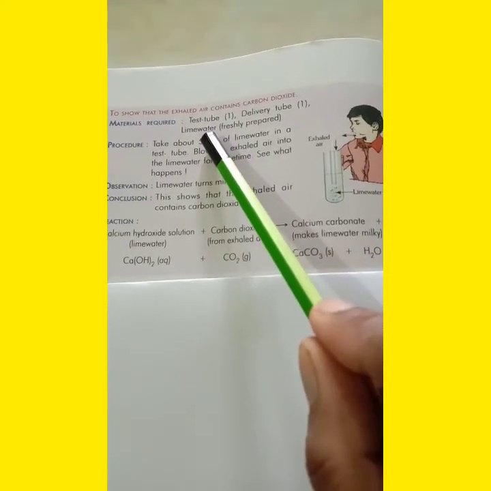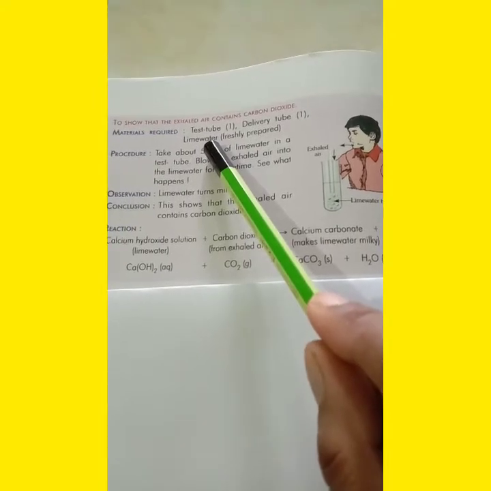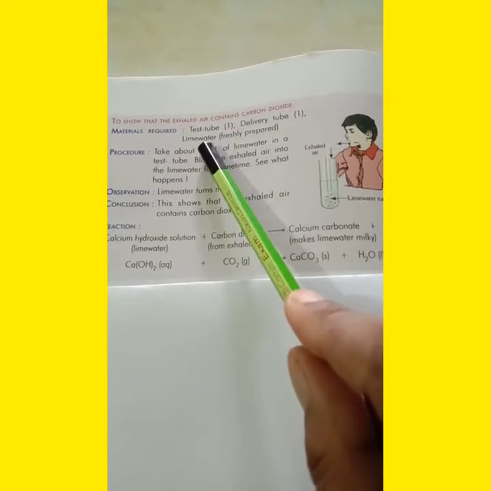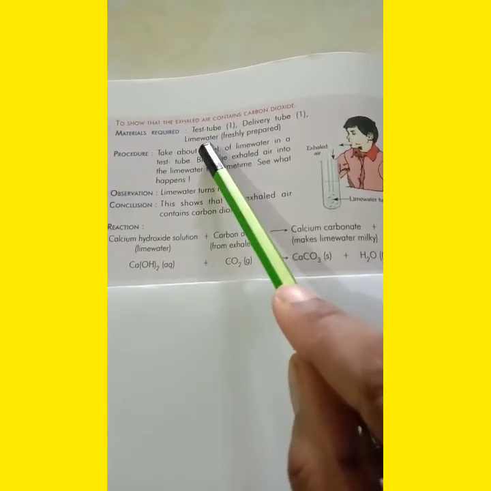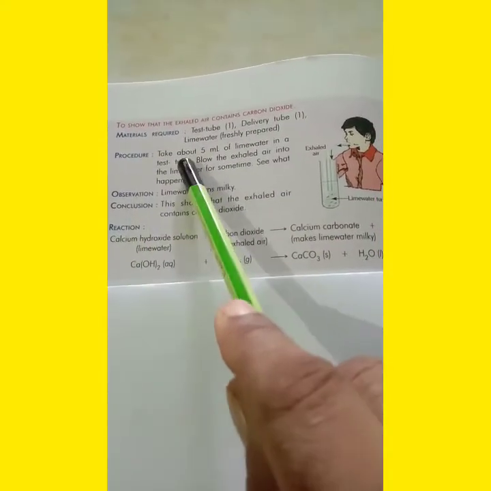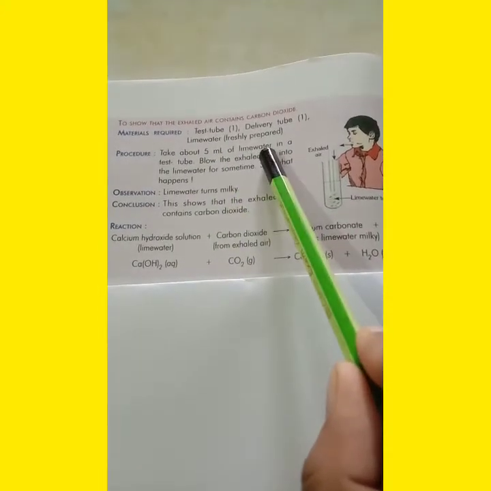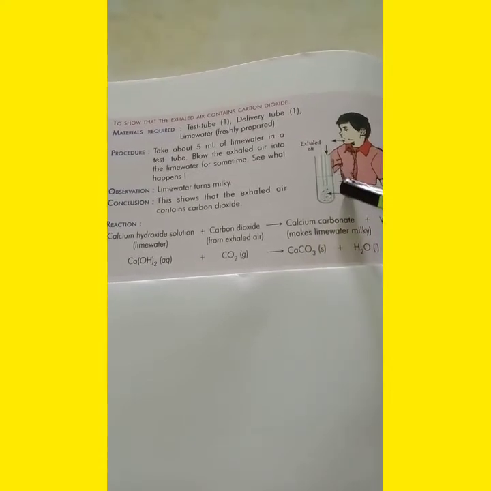Lime water is the common name of calcium hydroxide, and we must take care that the lime water which we are using for this experiment is freshly prepared. Procedure means the steps. We'll have to take almost 5 ml of lime water in the test tube. You can see 5 ml of lime water is taken in the test tube.